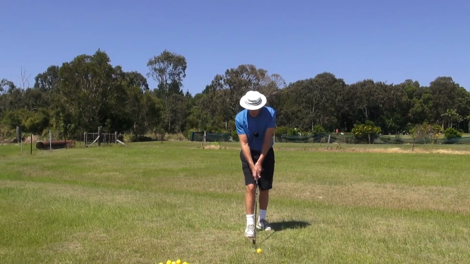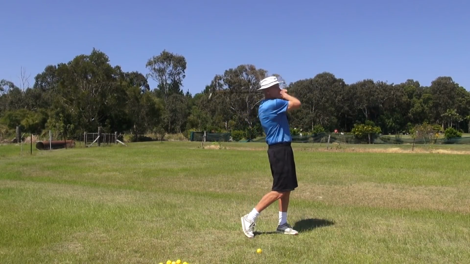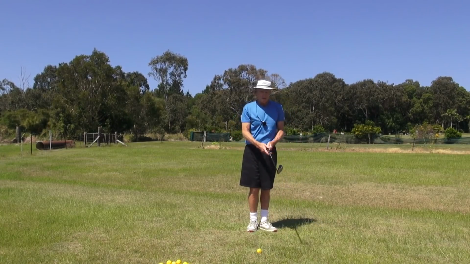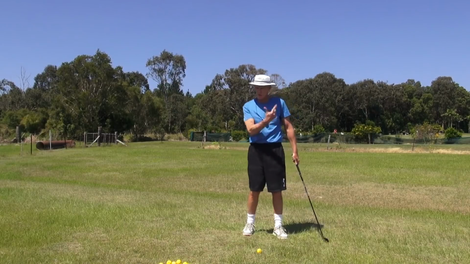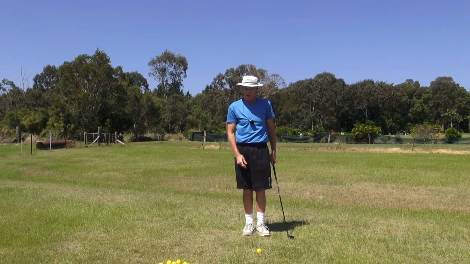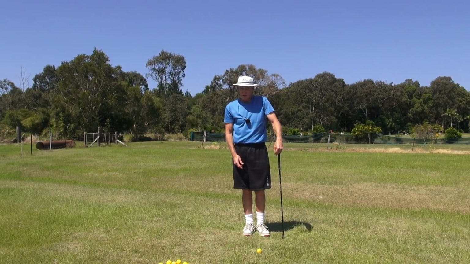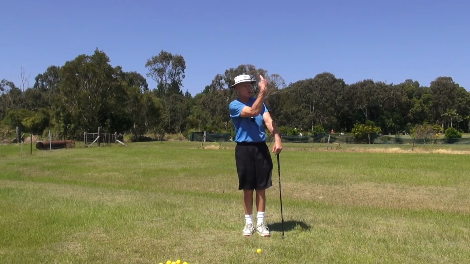Okay. Now this is the big, easy cherry. How do we get the layback easily? What does that look like? I'll tell you what it looks like. I'll tell you what it feels like. It looks like and it feels like I'm just hitting straight up in the air.